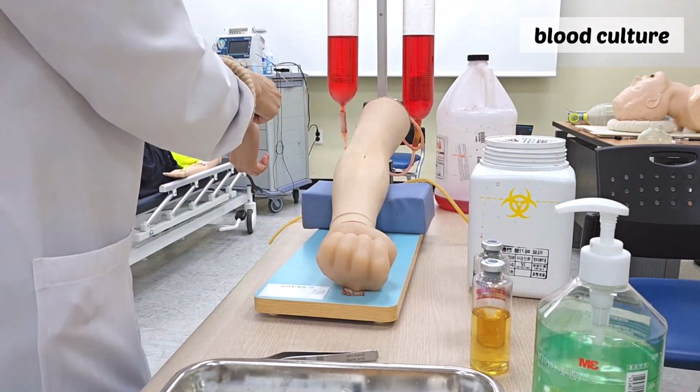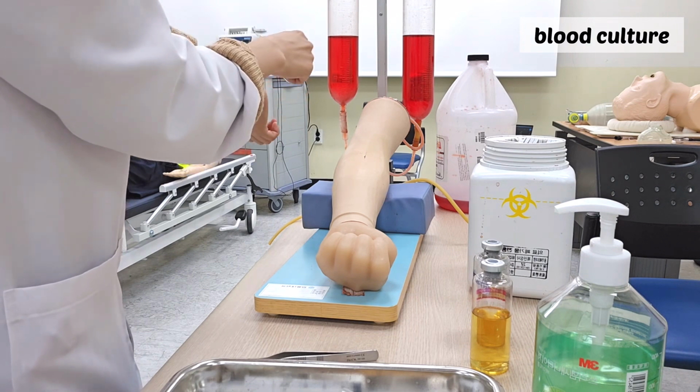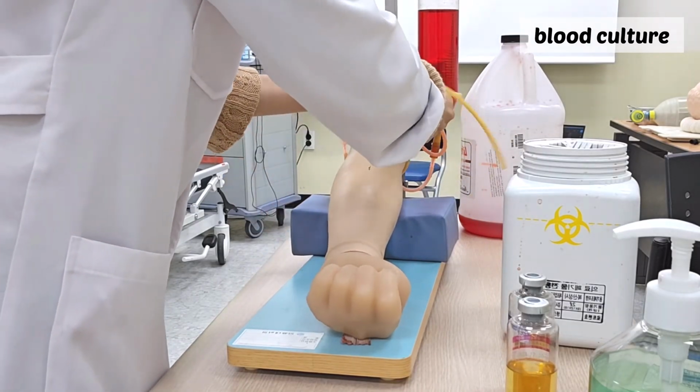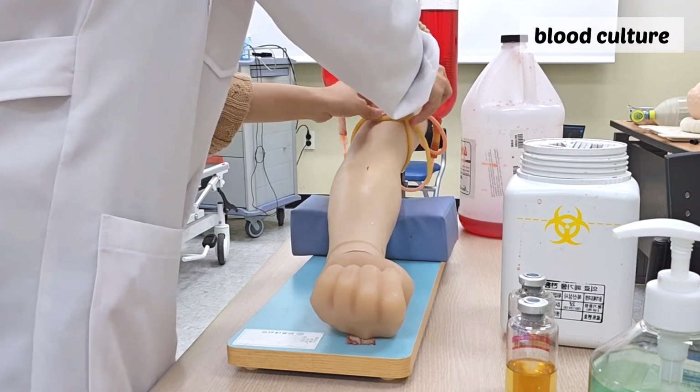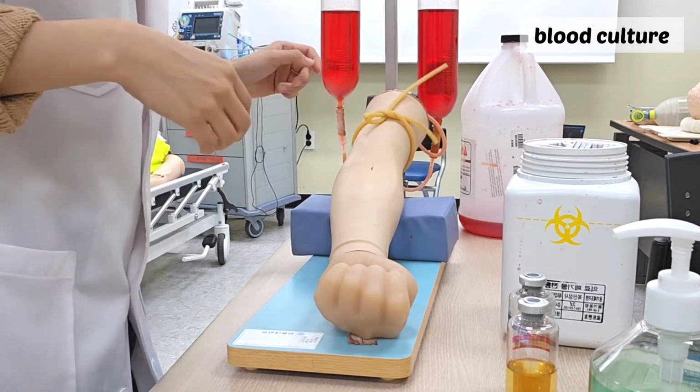The next thing I practiced was drawing blood for blood culture. While you guys watch me do that, I want to share a bit about what goes through my mind as I practice for these exams and study medicine.